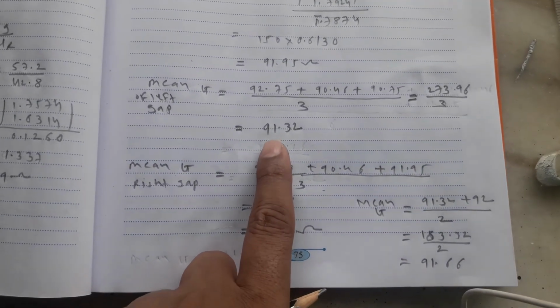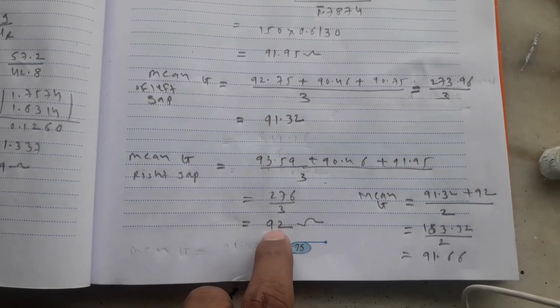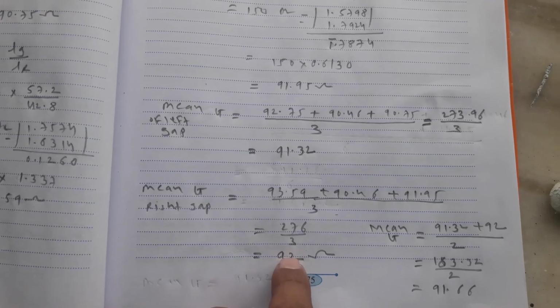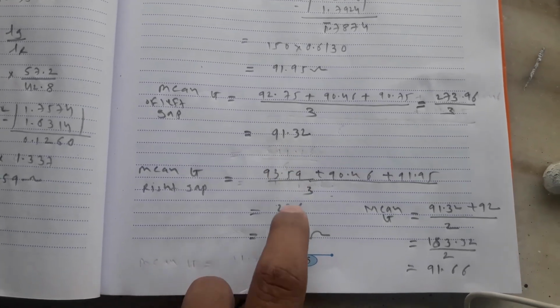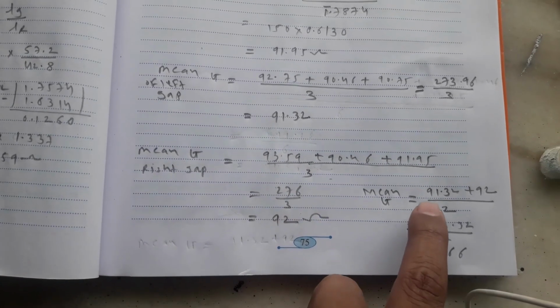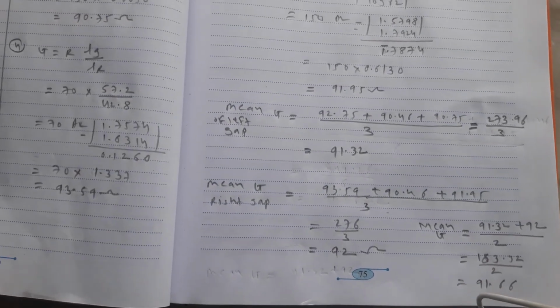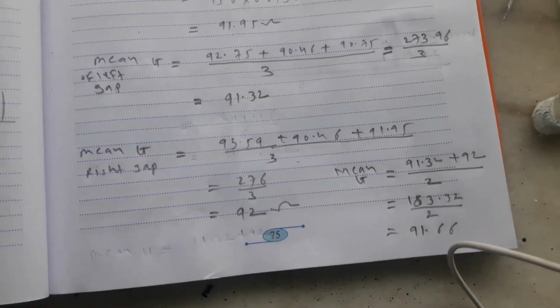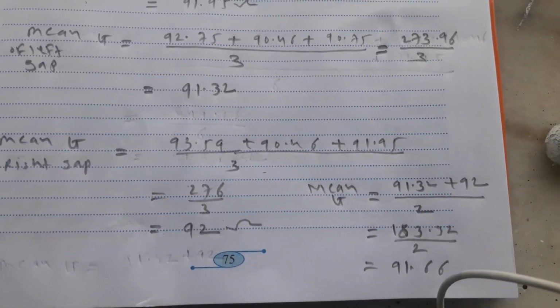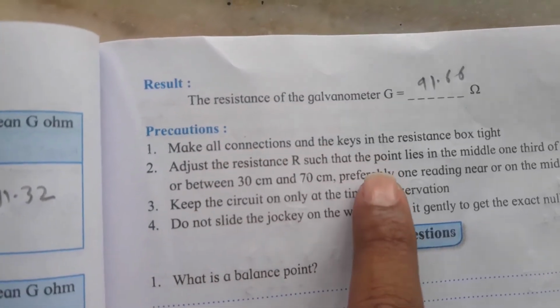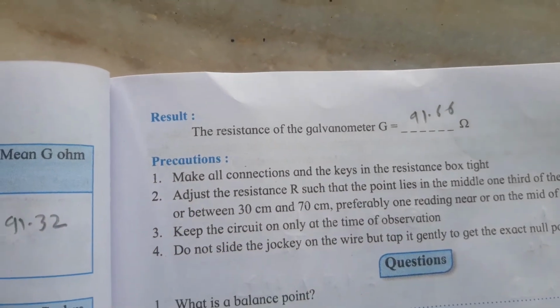This is the mean for the left gap, this is the mean for the right gap. Then we'll find the mean of these two to get the actual value of G. So 91.32 and 92, the mean we got is 91.66. So finally, the resistance of the galvanometer we got is 91.66. That we will write in our result: the resistance of the galvanometer is 91.66 ohm. This completes my Kelvin experiment.